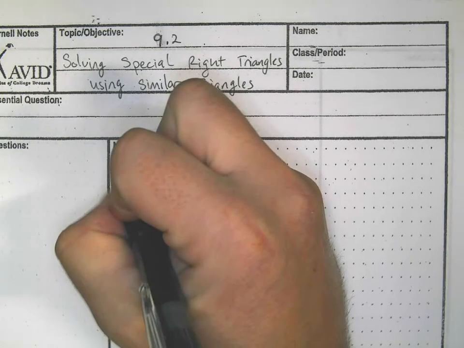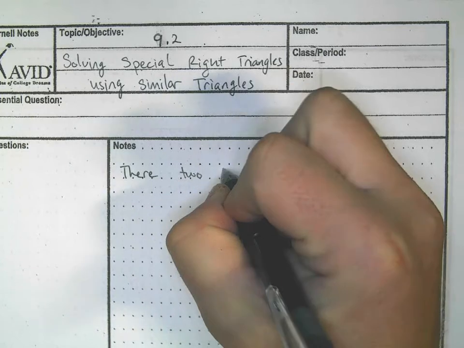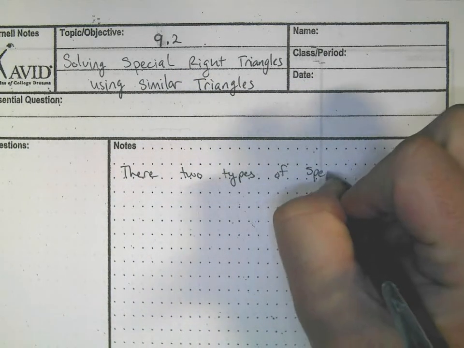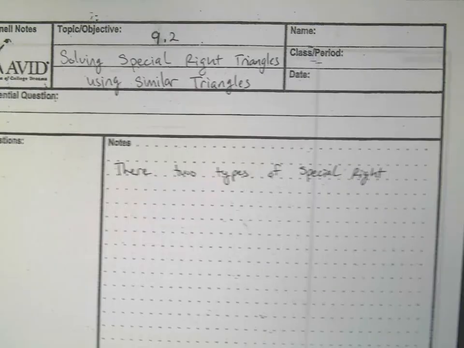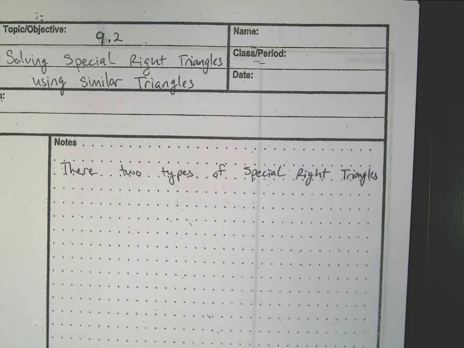So there are two types of special triangles. So these two types are right here.